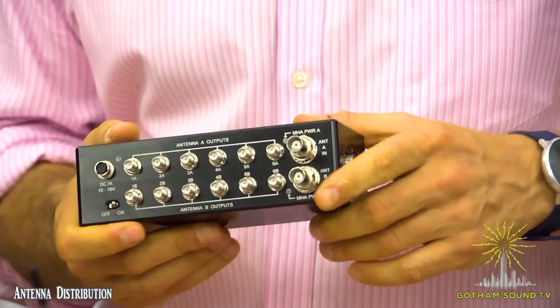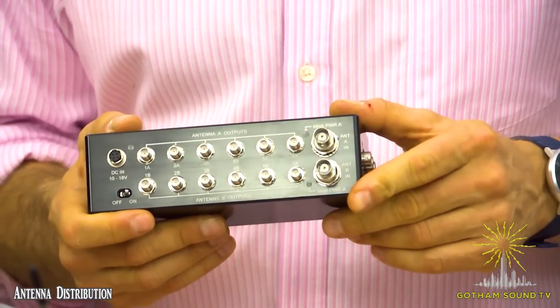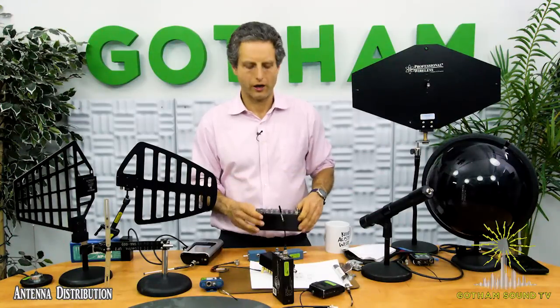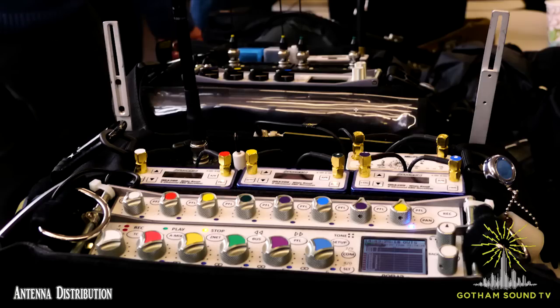So these are 2 examples, and if we can show Alex Ramirez's bag, Jared. That is a bag courtesy of Alex Ramirez, where you can see the RF distribution, and he's using a Zaxcom receiver, Zaxcom recorder, Zaxcom distribution. It really cleans it up.